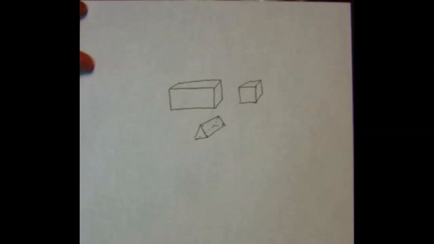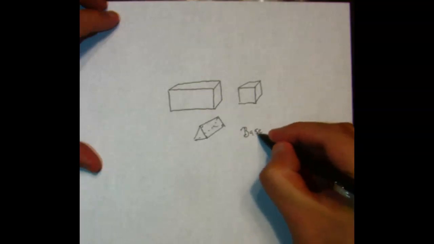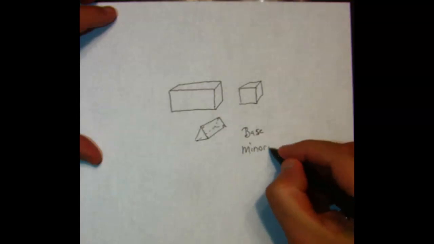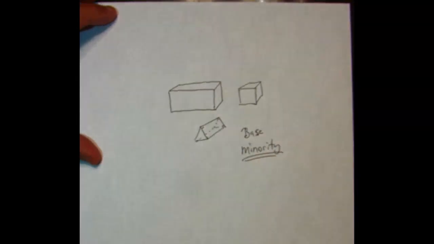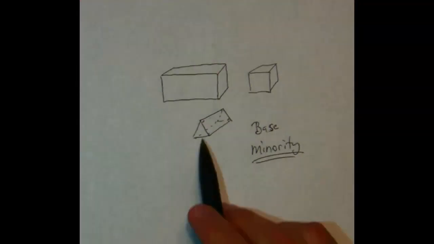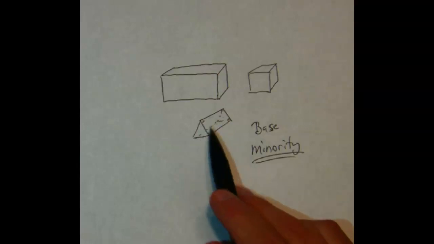Now, to get the first name, prism is kind of like a last name. The first name is based on its base. Now, the base is the minority. In other words, it's the shape that you see the least of. So if you look at this shape here, we have 2 triangles and 3 rectangles.